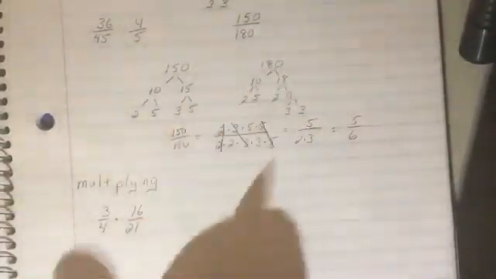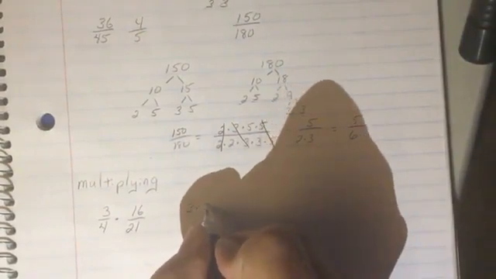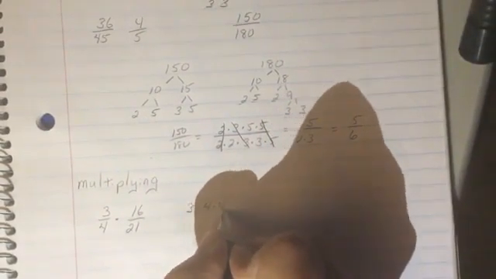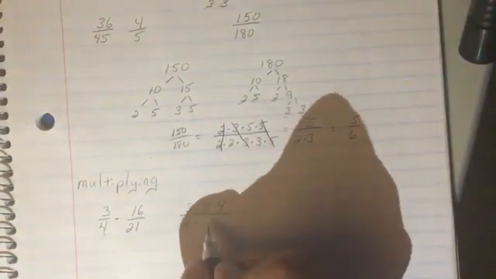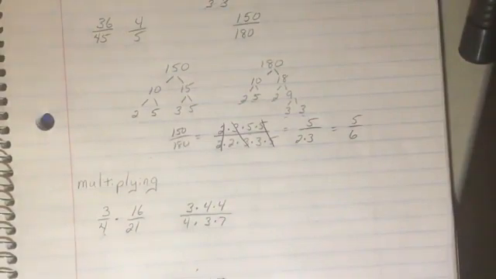Well, what if I factor these? Because I see 3 times 4 times 4. 16 is 4 times 4. The reason why I didn't break the 4's down any further is that I'm looking at a 4 on the bottom over here. And 21 is 3 times 7. Well, I can cancel the 3's, and I canceled the 4's, and what do I have left?